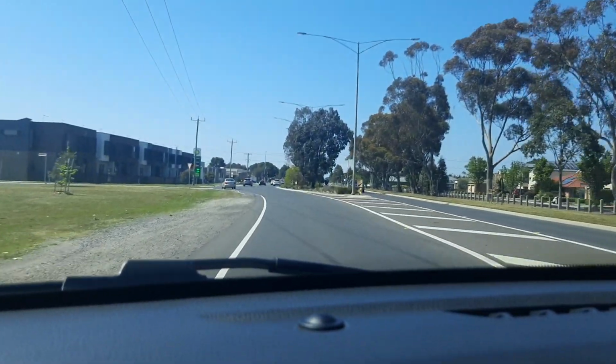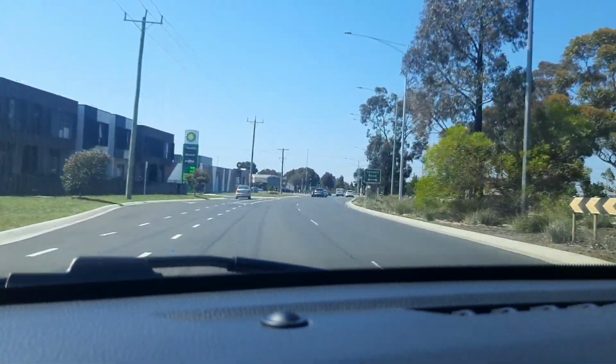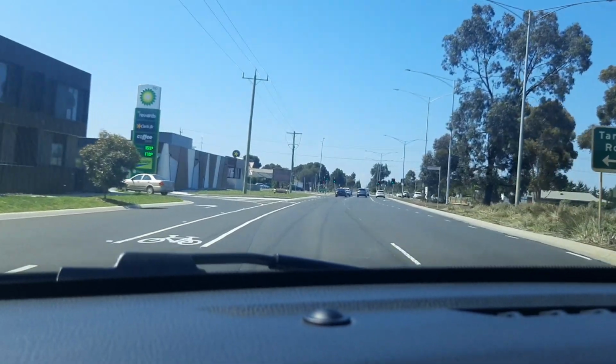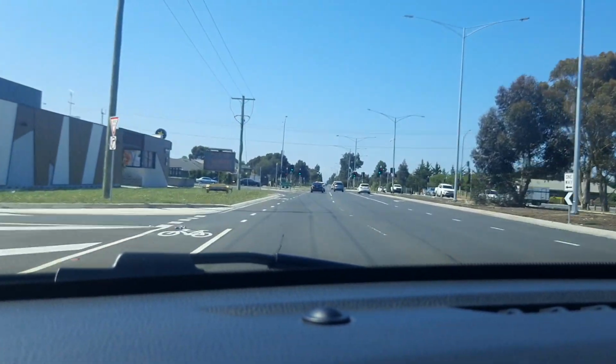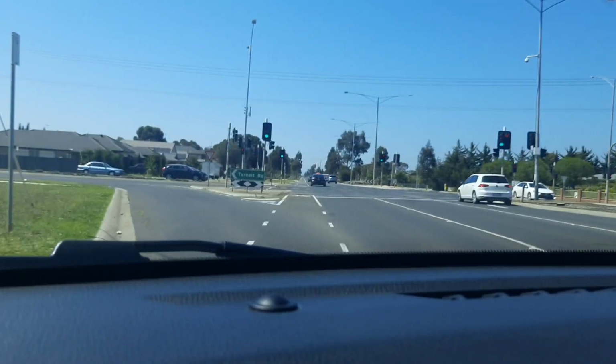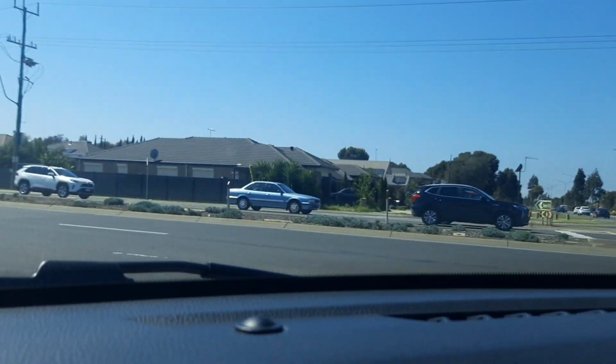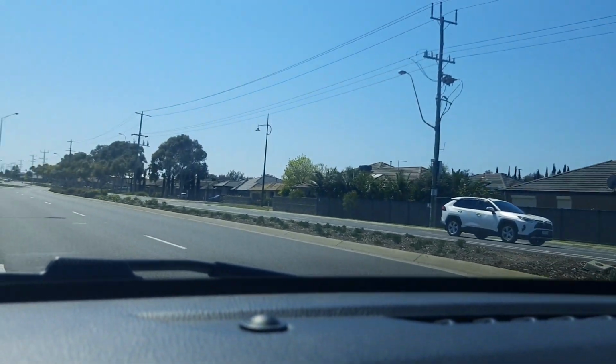Again, next traffic light. Again, I'm turning left using the slip lane. So I give my signal left, and now I'm turning left using the slip lane into the left lane. I'm turning here until the giveaway line. I check on my right side, no one there, so I go direct to the left lane.